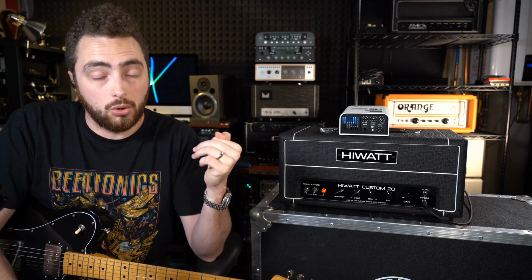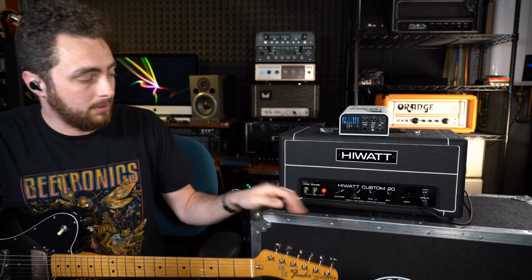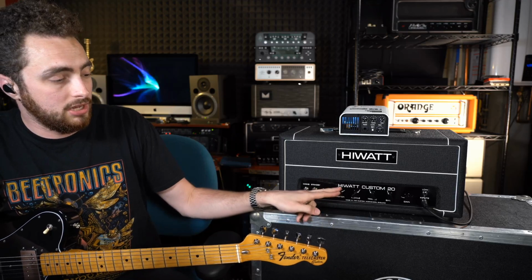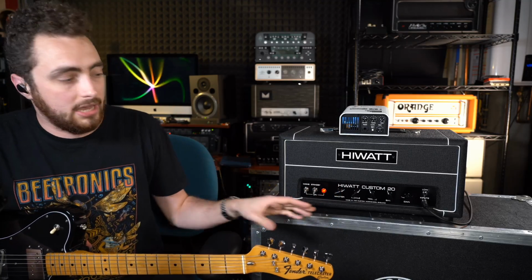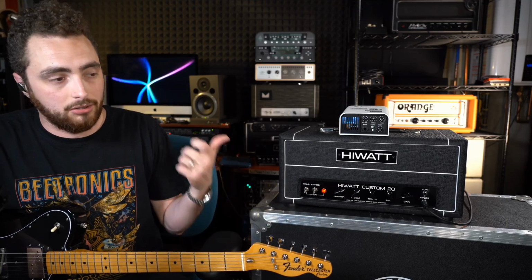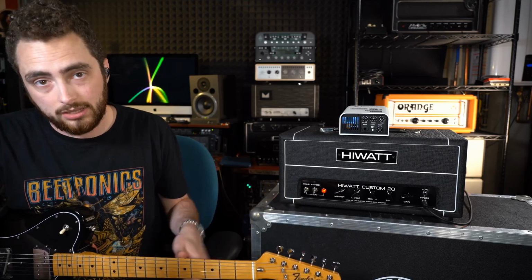But again, if you're on a big stage, or if you're recording at home, or in a studio and you can push your amp, I always like to push as much volume through the cabinet as the speakers can handle and the microphones that you might be recording with can handle.